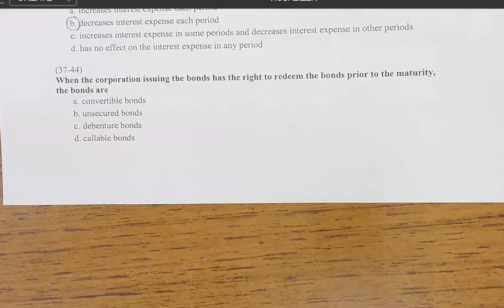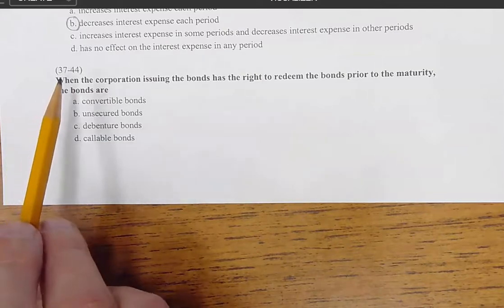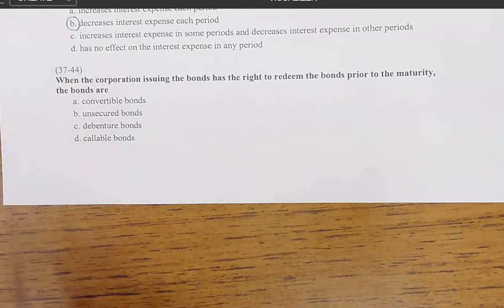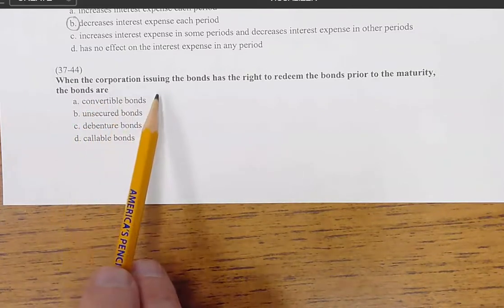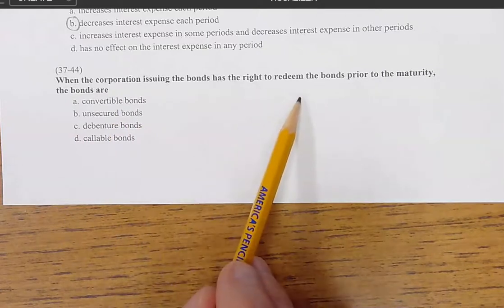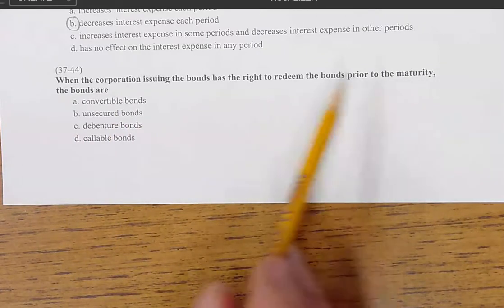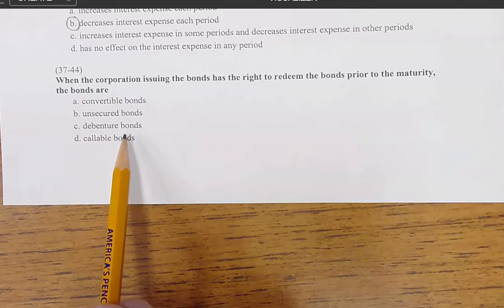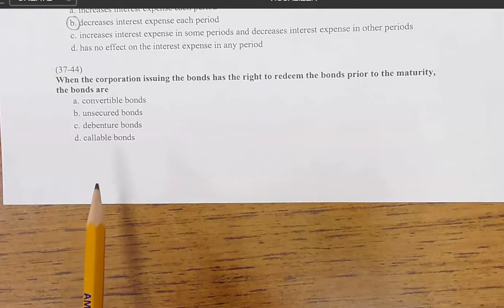All right, let's go ahead and see if we can wrap up our chapter on bonds payable. For the slides that we covered in class, 37 through 44, which is the end of the chapter, we got one multiple choice question at the bottom of this page. It says, when the corporation issuing the bonds has the right to redeem the bonds prior to maturity, the bonds are convertible, unsecured, debenture, or callable bonds.